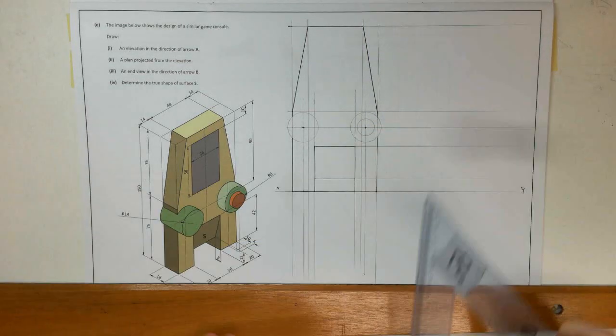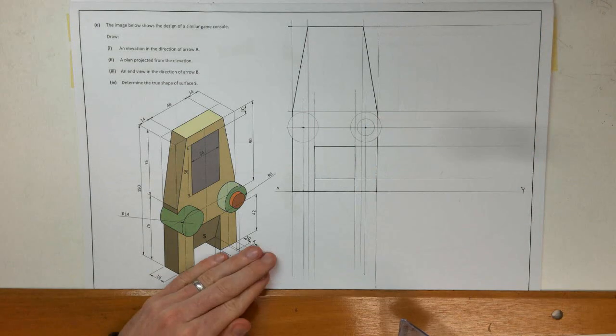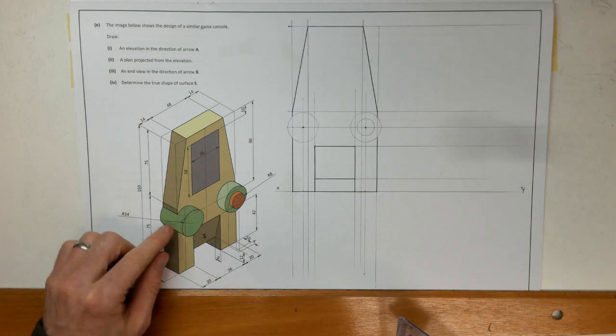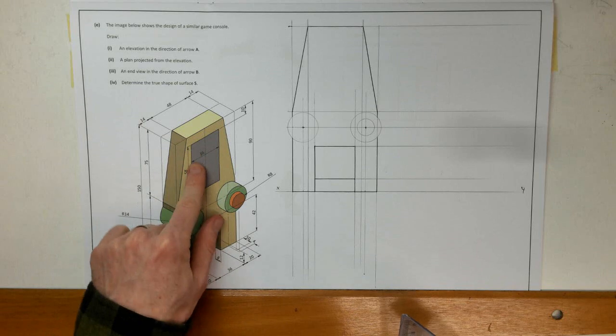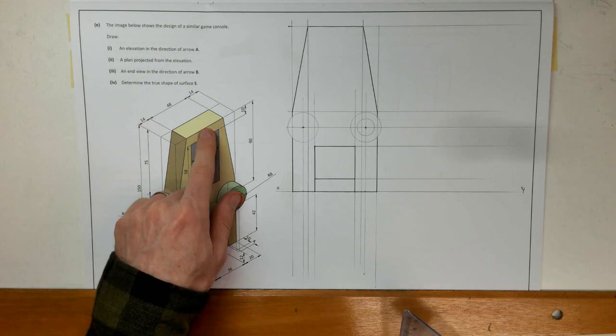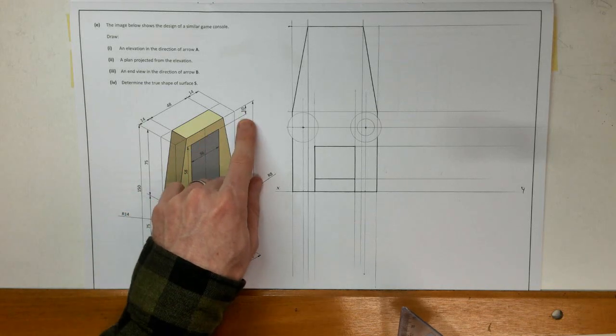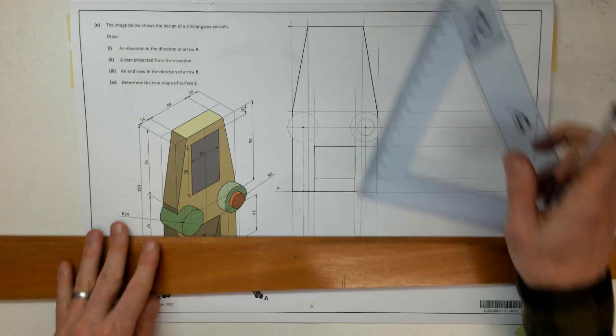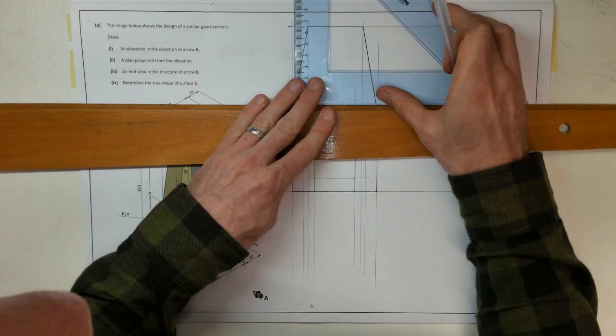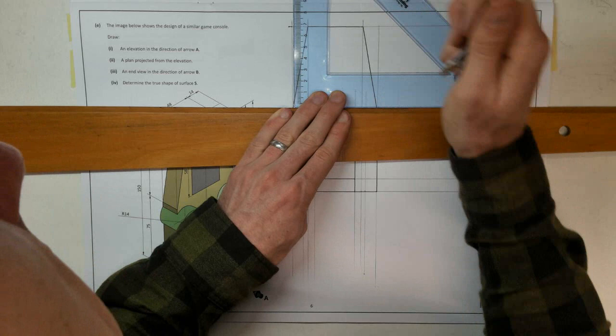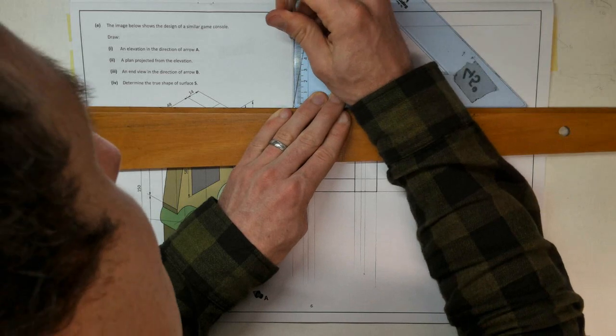And project that across also. So working up along, all that I've left now is this little screen, which we can see is heights 10 down and then 58 down. So let's measure our 10 and 58.